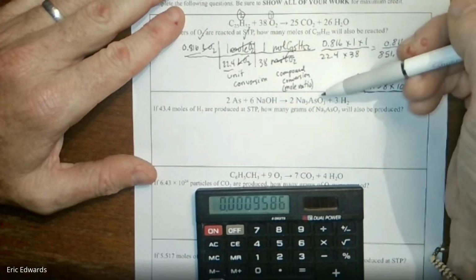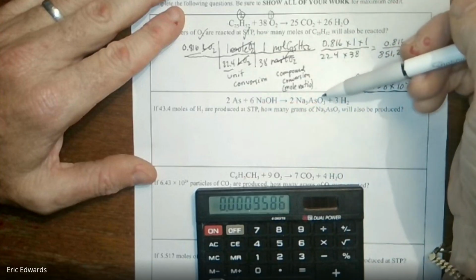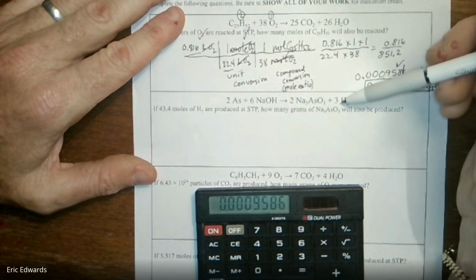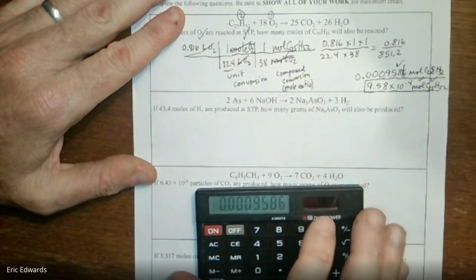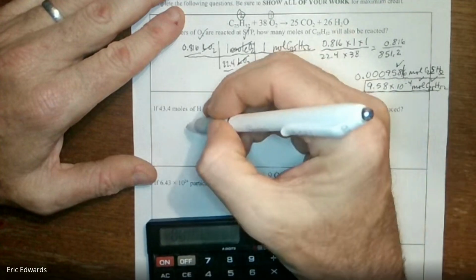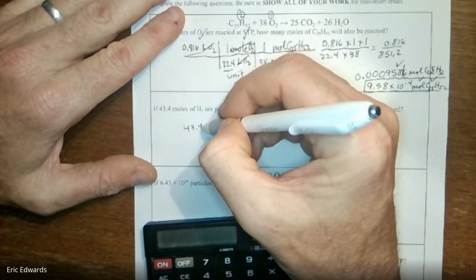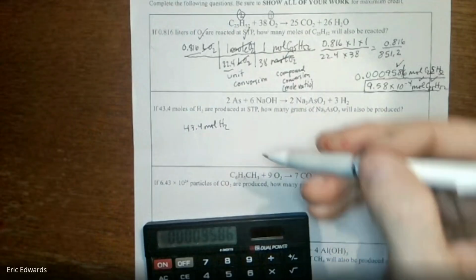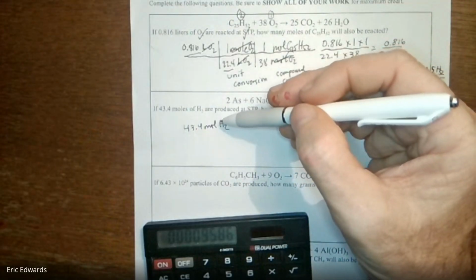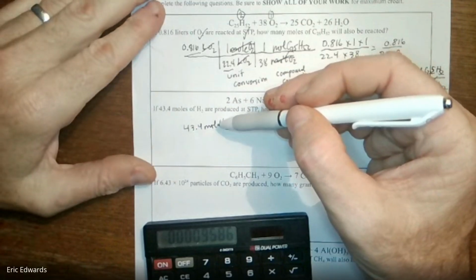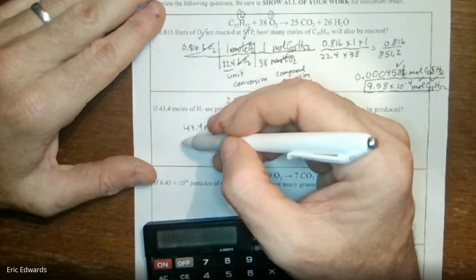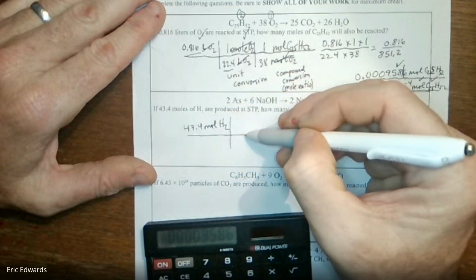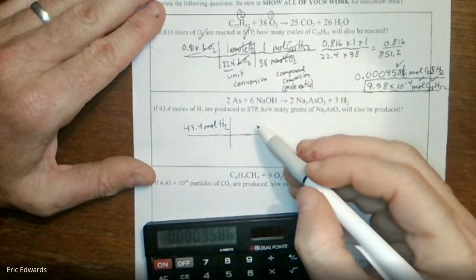We've got an O and an O, 6 O's, 2 times 3, and 6 H's, 3 times 2. So we have a balanced equation now. We're going to start with our given, 43.4 mole H2. Now the question is, is it in mole? If it already starts in mole, I don't have to convert to mole because it's already there.